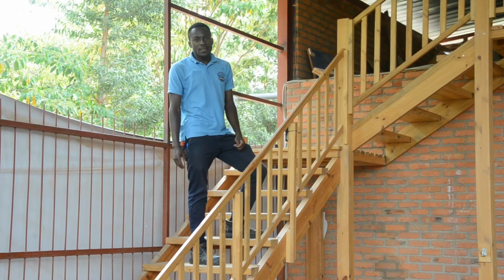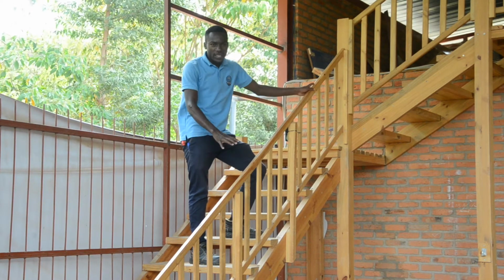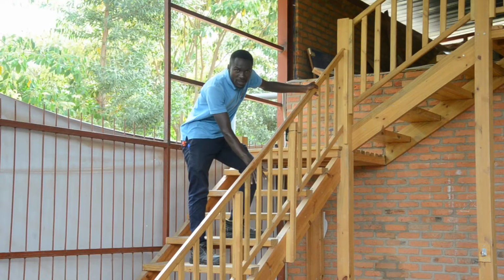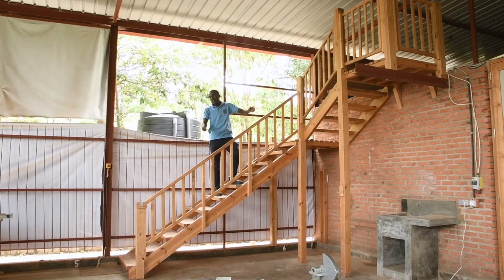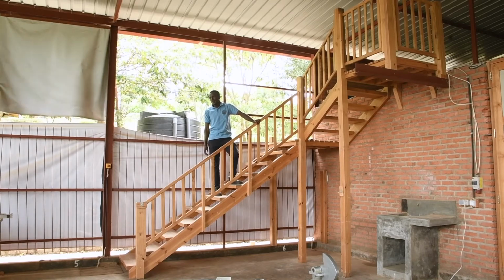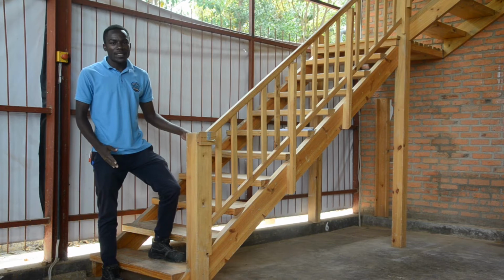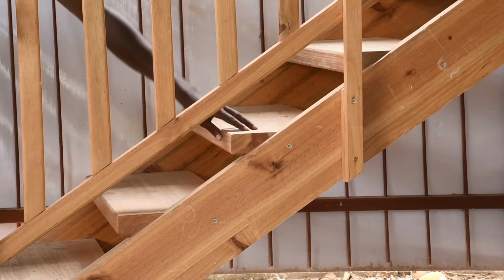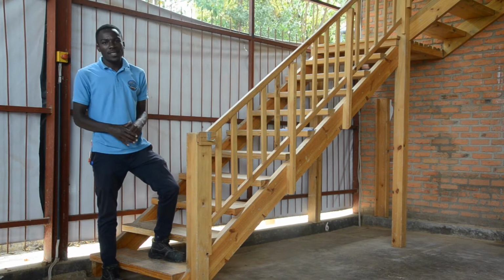Another component that we can find on this staircase is the balustrade. The balustrade is a set of handrail and balusters, which is fixed between posts to prevent people from falling down. The final component is the treads or the steps. The treads are the ones we step on. Later on we will see the different ways of producing the steps.